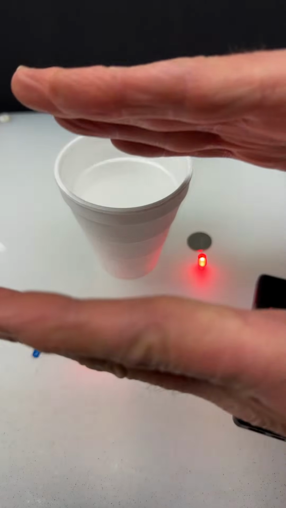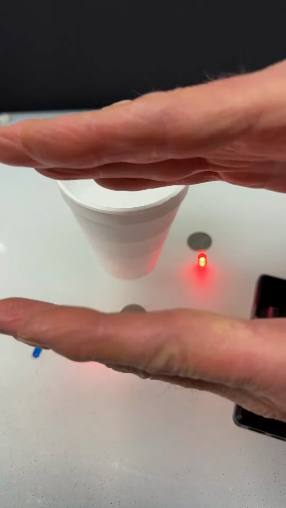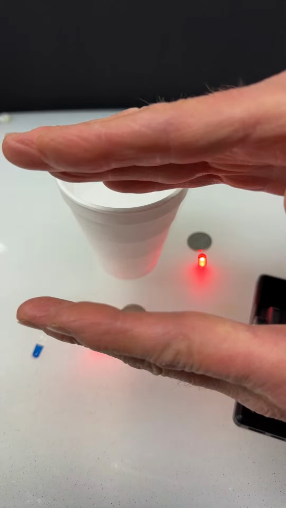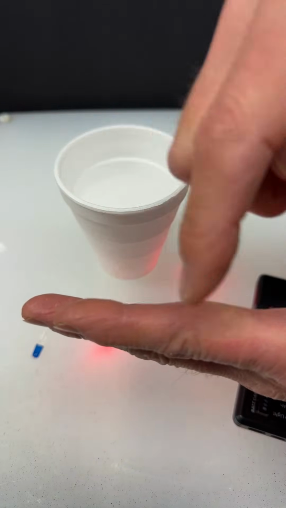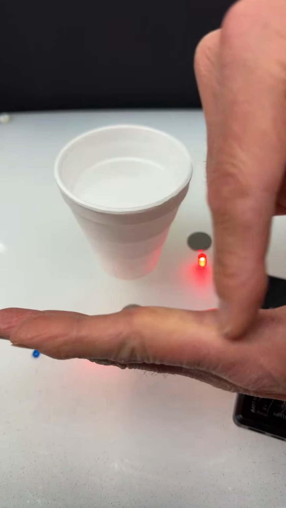The color that an LED gives off depends on something we call the band gap. The LED is made of materials that have what's called a valence band, where the electrons exist.